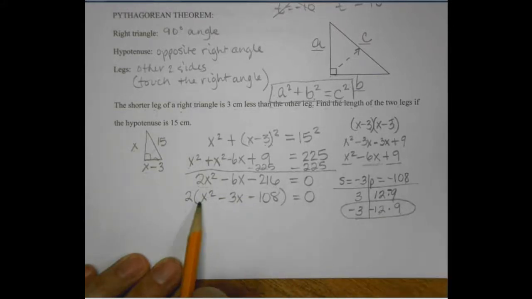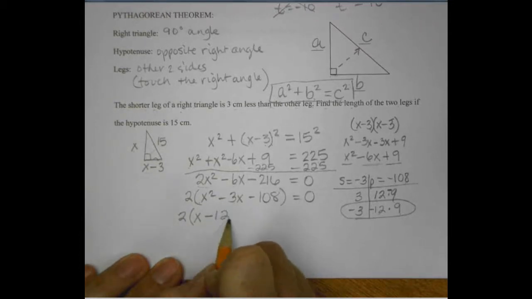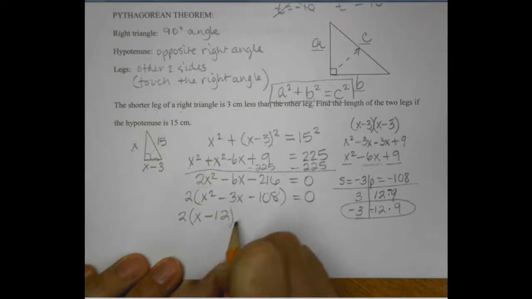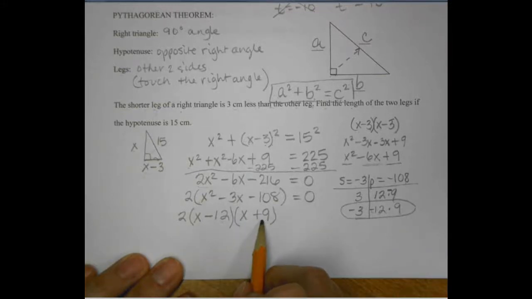And remember, if I have a 1 for the lead coefficient, I can use my shortcut, which I definitely want to do. I can write my factor pairs as x minus 12. There's the minus 12 right there, so it's one of my factors. And the next factor is x plus 9, and it was a +9, so I put a +9 here.